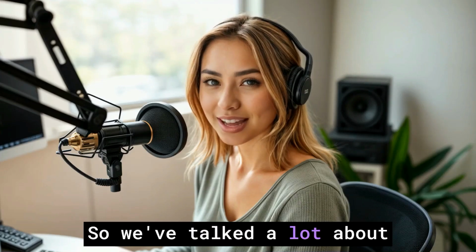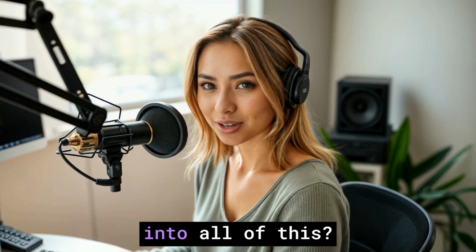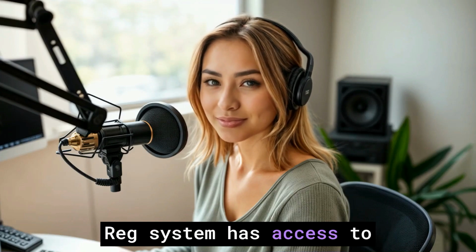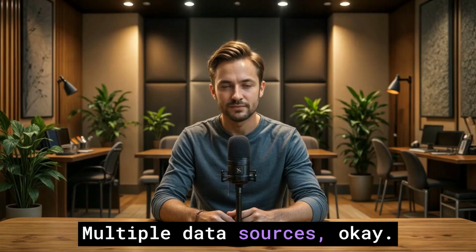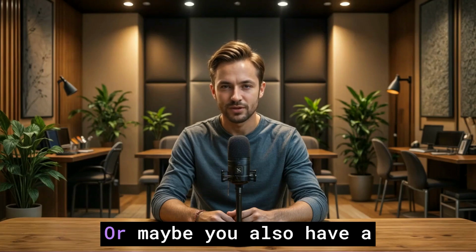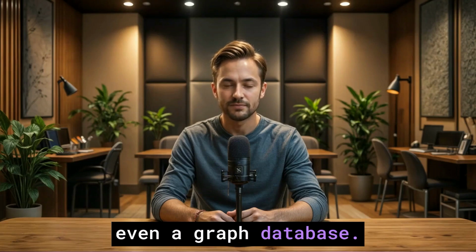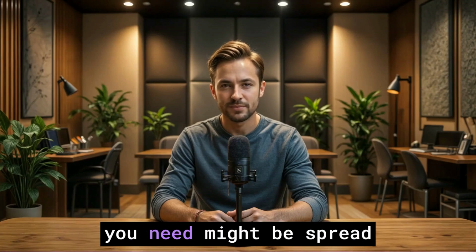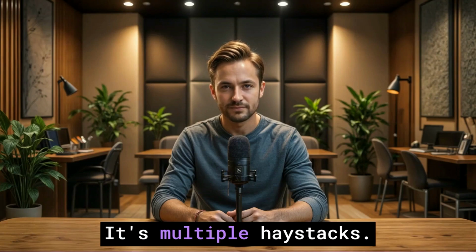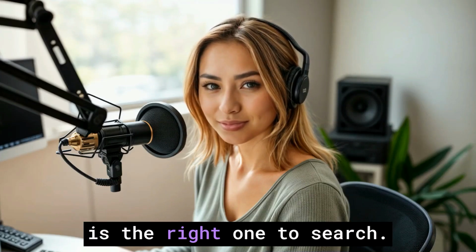Exactly. Okay, so we've talked a lot about how to refine the question itself, but what about routing? You mentioned that earlier. How does that fit into all of this? So routing becomes really important when your RAG system has access to multiple data sources. Multiple data sources, okay. Right. So maybe you have different vector stores for different types of information, or maybe you also have a traditional database, or even a graph database. The point is, the information you need might be spread across different places. Right, so it's not just one big haystack anymore, it's multiple haystacks. Exactly. And the purpose of routing is to figure out which haystack is the right one to search.